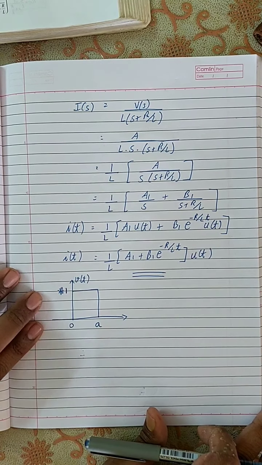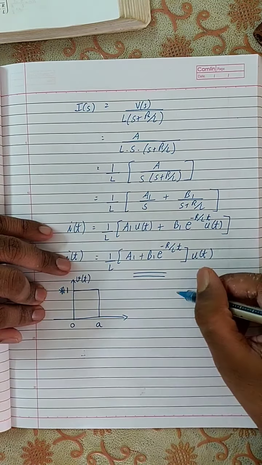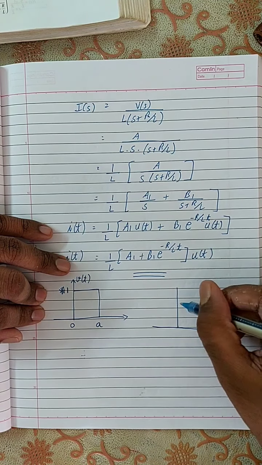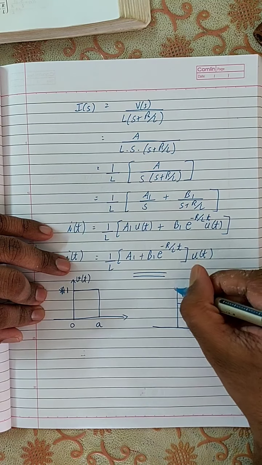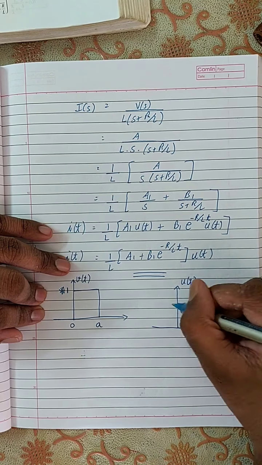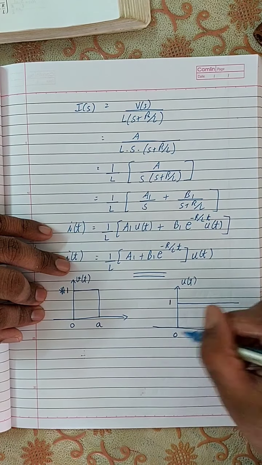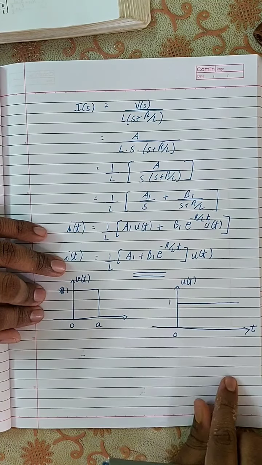Okay. To understand that, you all know what the unit step signal is, right? This is the unit step signal. I just drew the unit step signal. This is u of t, the amplitude is 1, and the time is t equals 0. So this is called the unit step signal.